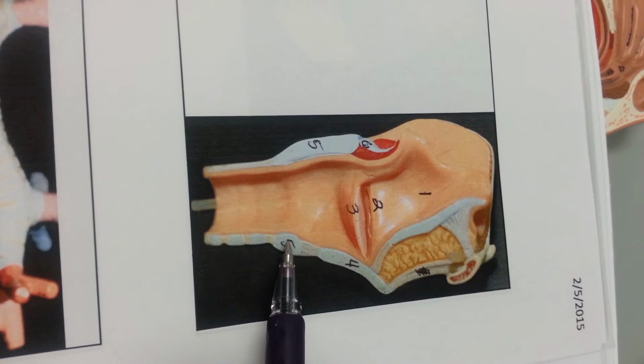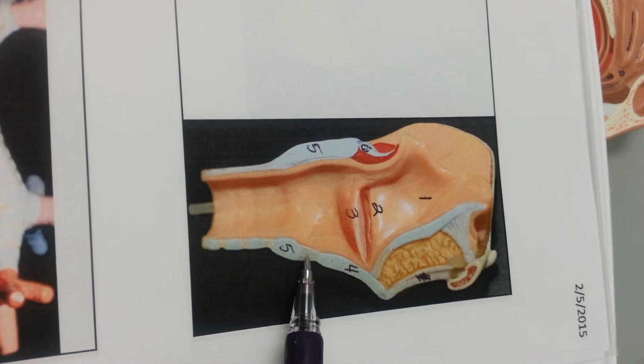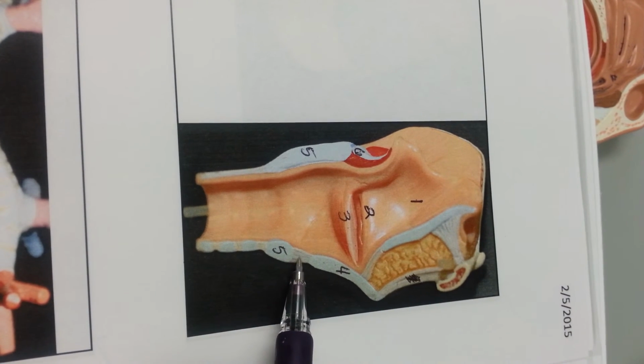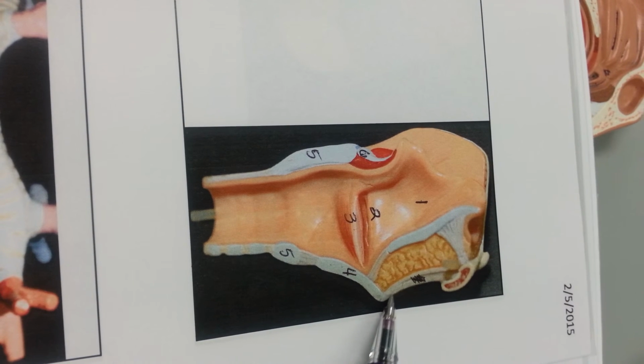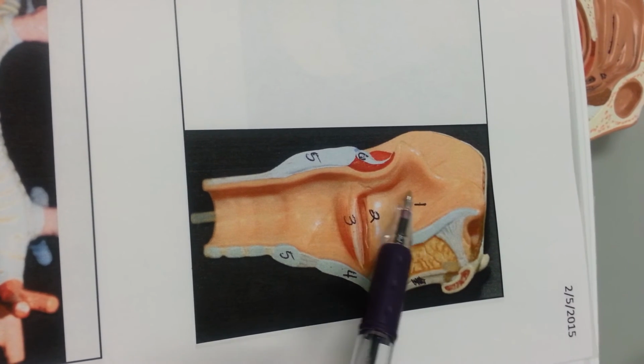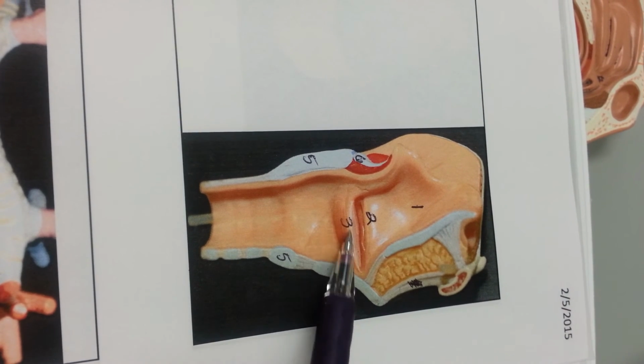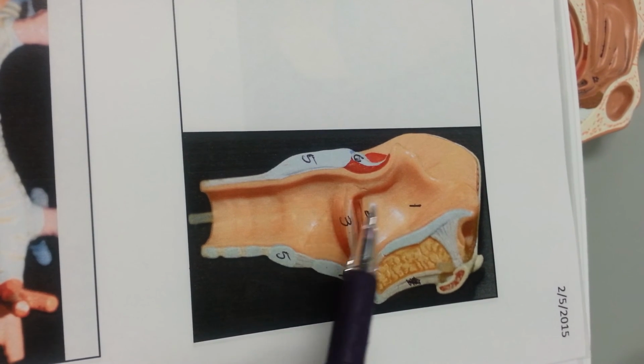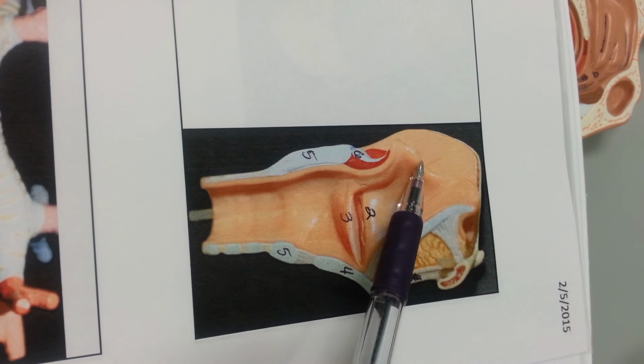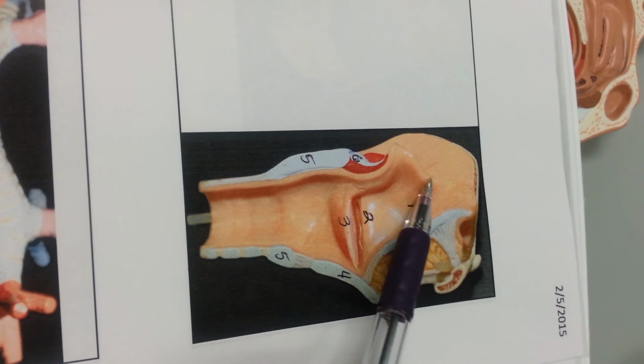Cricoid cartilage, cricothyroid ligament, thyroid cartilage, epiglottis, vestibular folds, vocal folds or vocal cords. The outline of the opening is the glottis.